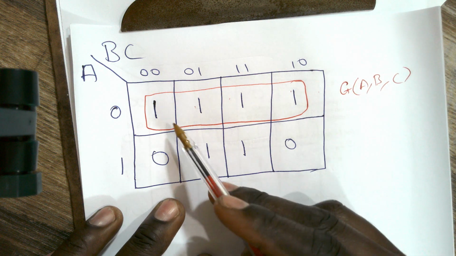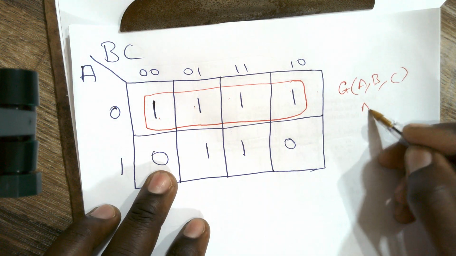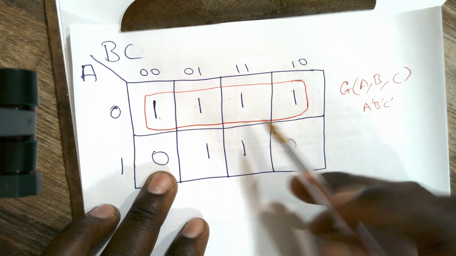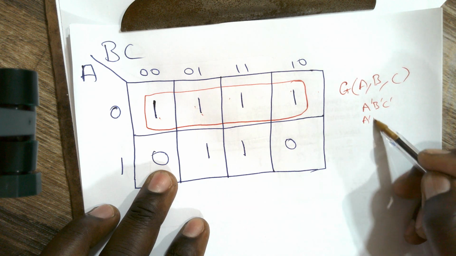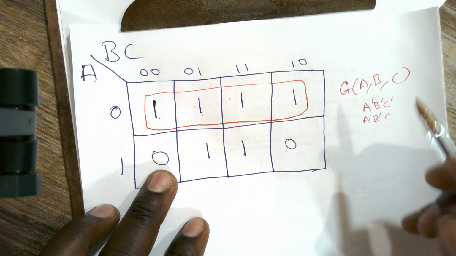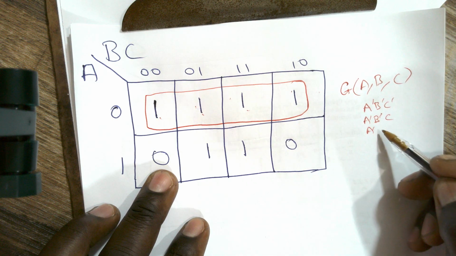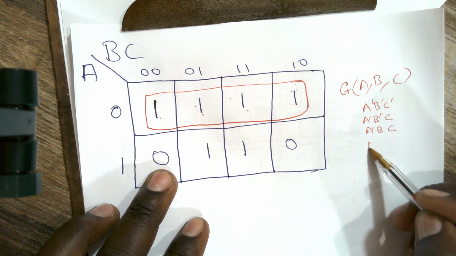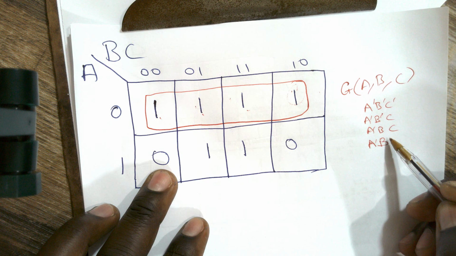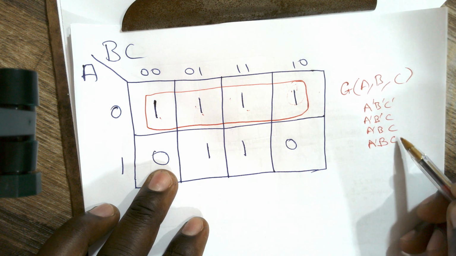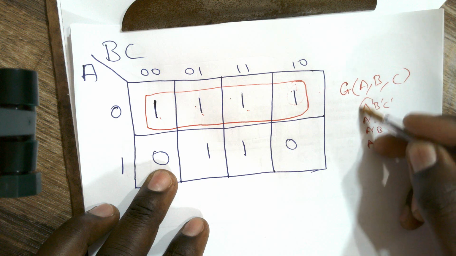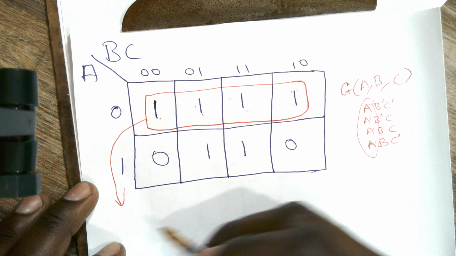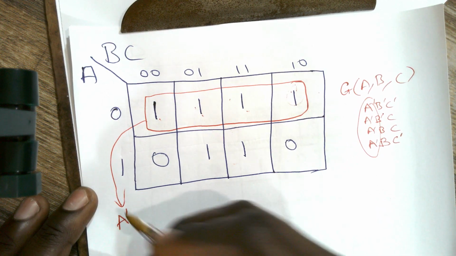Long cut method. This one, the expression is A prime, B prime, C prime. The expression for this one is A prime, B prime, C. The expression for this one is A prime B C. The expression for this one is A prime B and C prime. So what is common to all of them? A prime. So therefore the expression for this one is A prime.